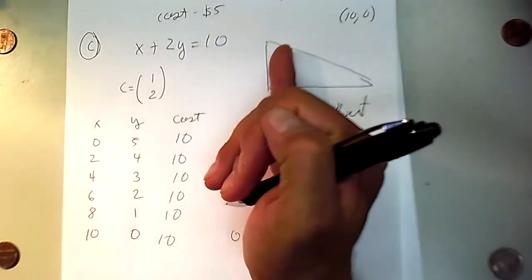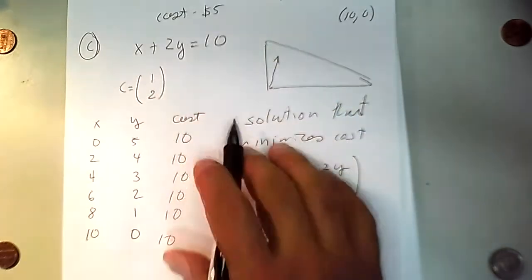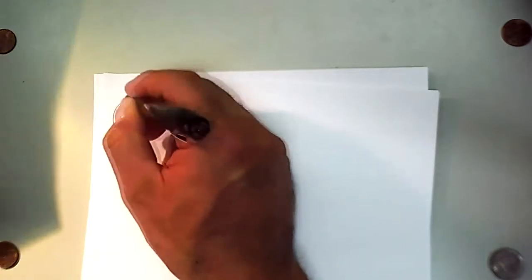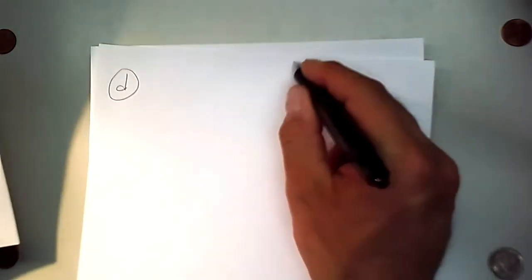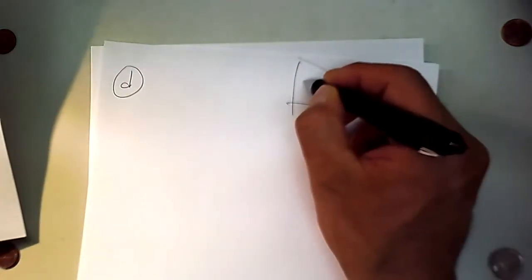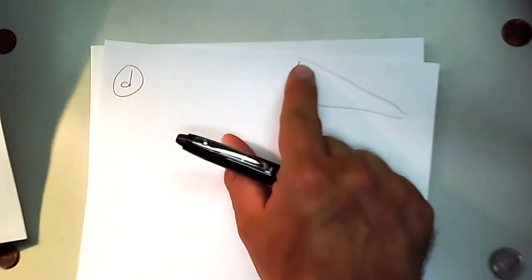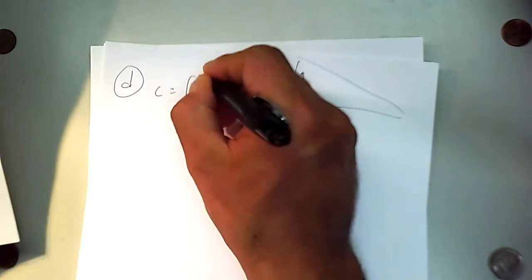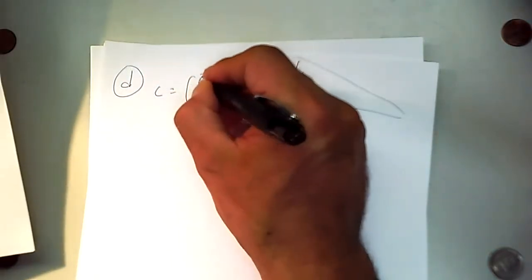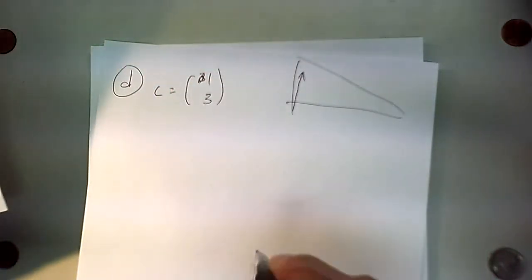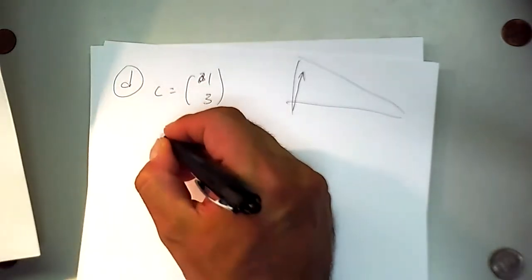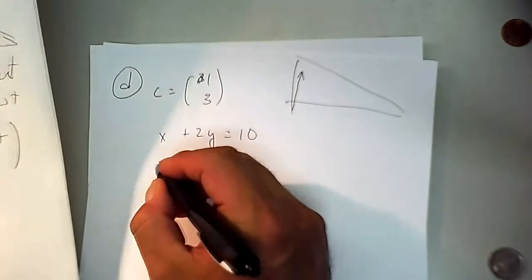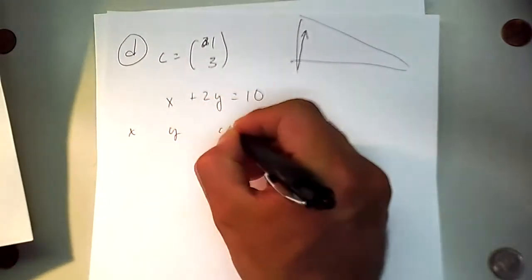Now, if we make this cost vector more steep, such as 1, 3, so example D, the cost is even steeper. So every time you buy a y, you are paying more. So cost equals 1, 3. And we still have the same equation, x plus 2y equals 10. Let me copy this real quick, the x, the y, and the cost.